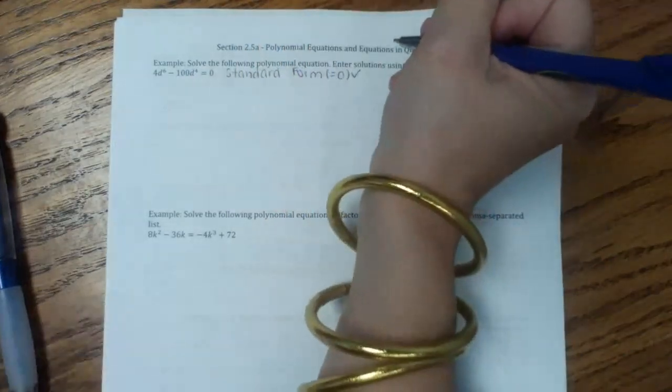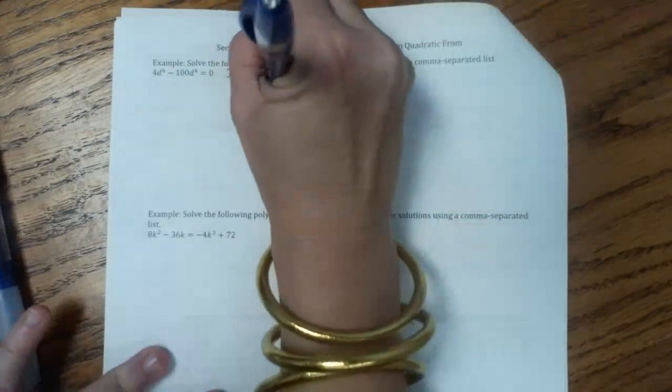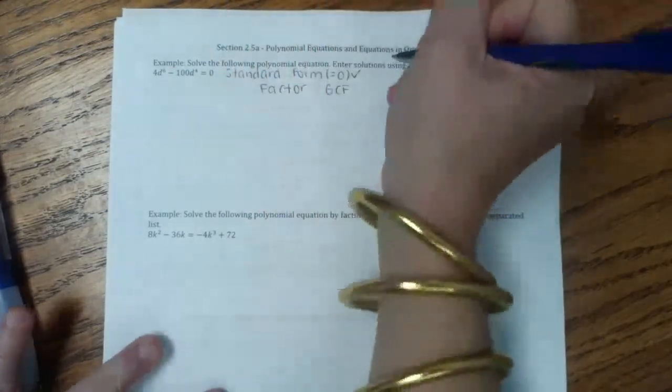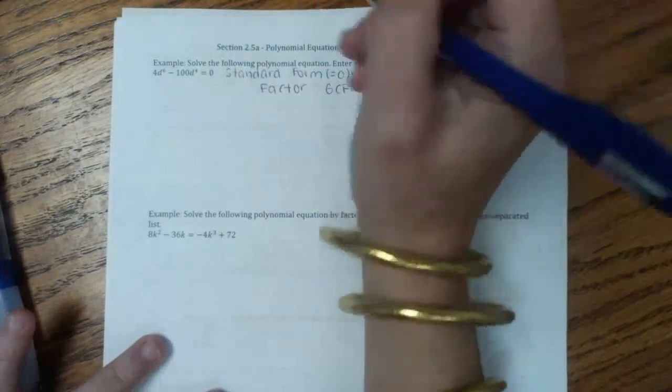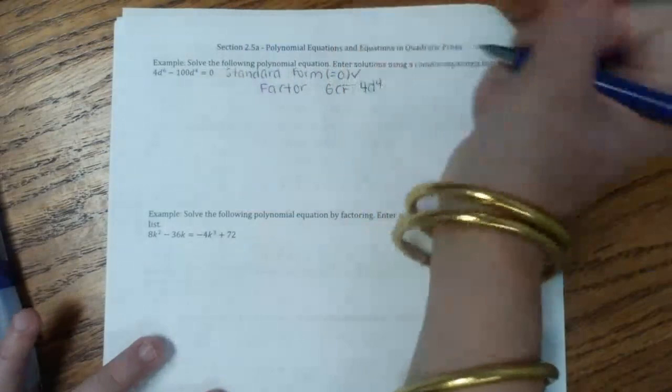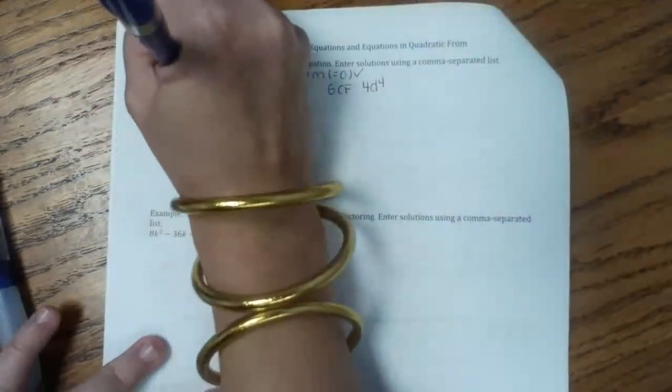So now we need to factor. Our first step in factoring, no matter what, is GCF. So looking at 4d to the 6th minus 100d to the 4th, they both have a 4 in common, and they both have at least d to the 4th in common. So 4d to the 4th would be our GCF. So we can factor or divide out 4d to the 4th from both terms.